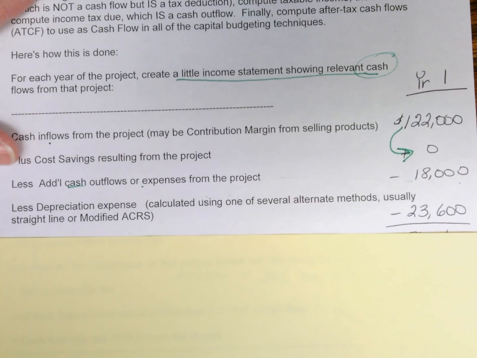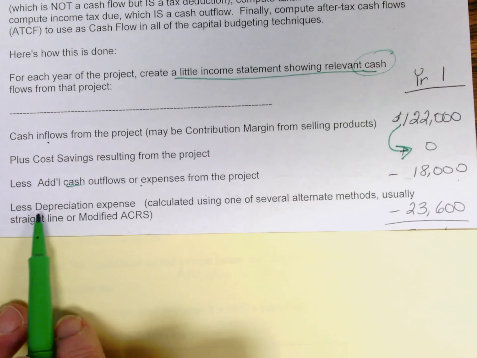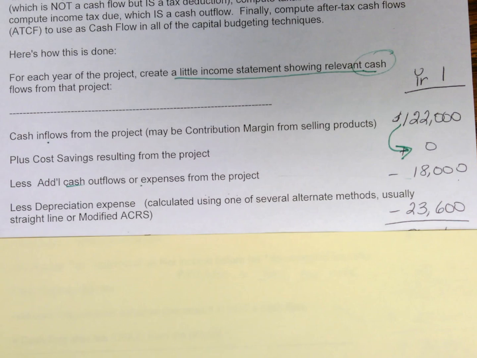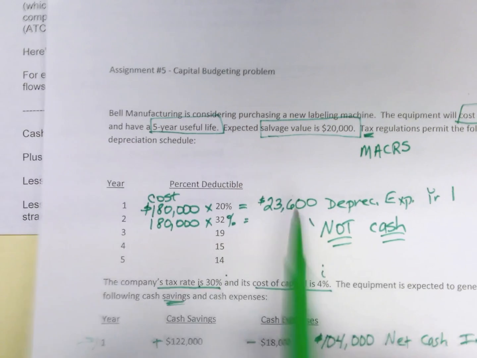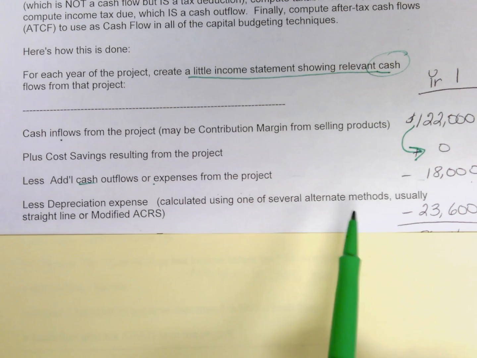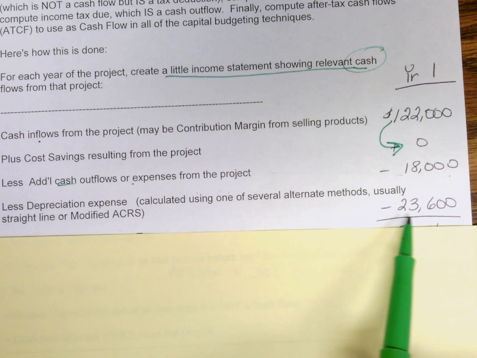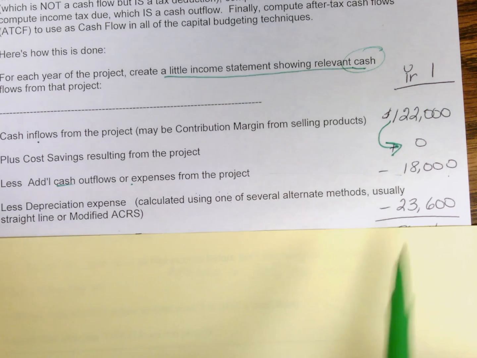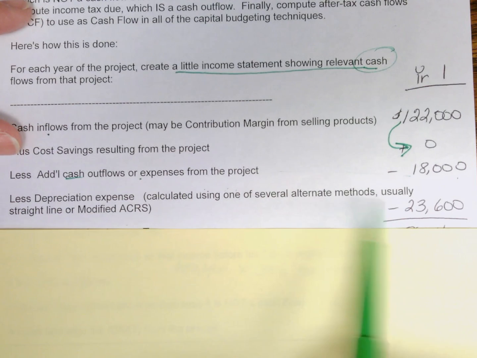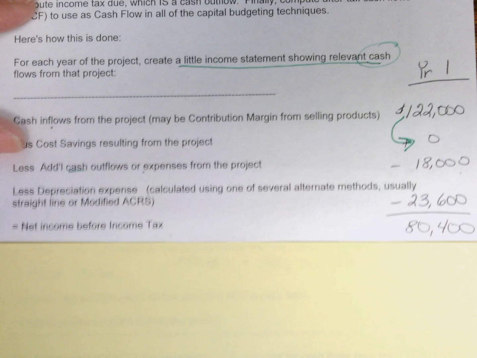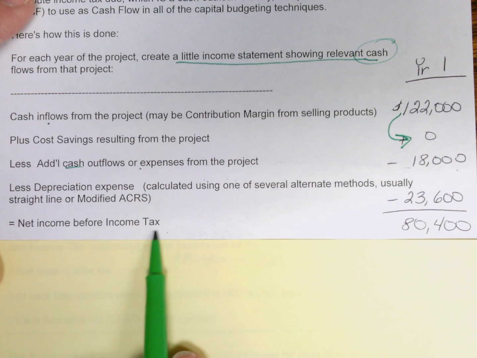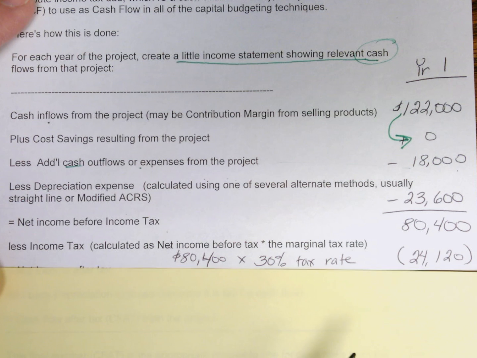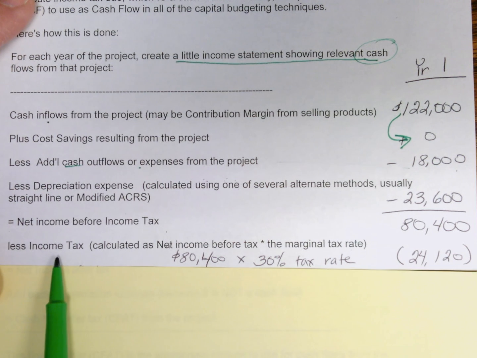And then the next thing is to subtract out depreciation expense. We just computed depreciation expense here under modified ACRS in year 1 of 23.6. So I'm going to go ahead and, even though it's not a cash outflow, I'm going to subtract it here. And the reason is I'm trying to get to what the heck is my taxable income. So do subtract depreciation expense and get down to net income from this company in year 1 before corporate income tax.